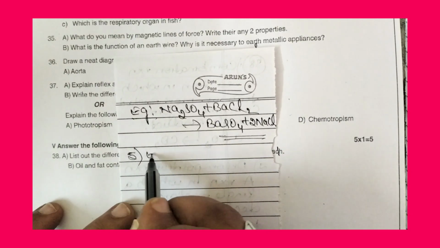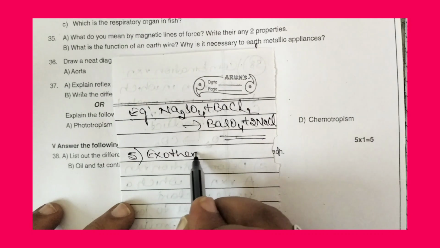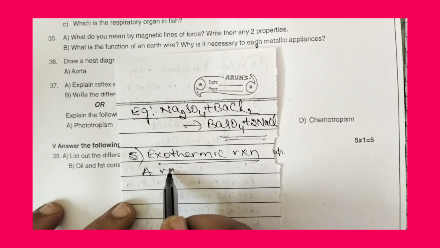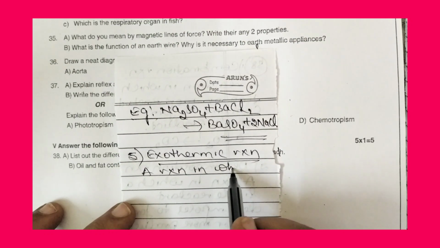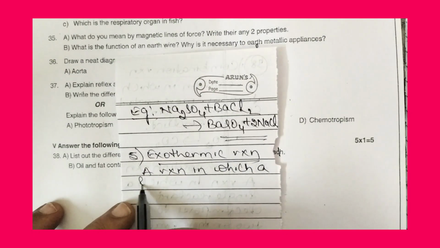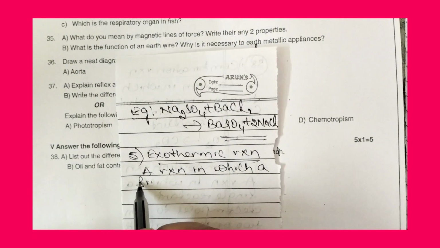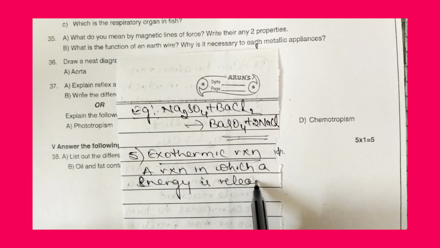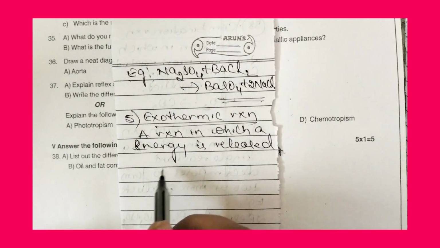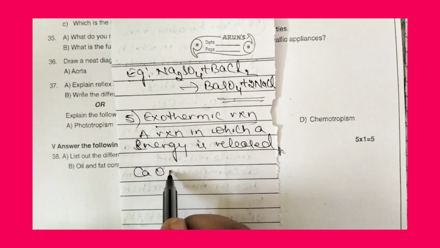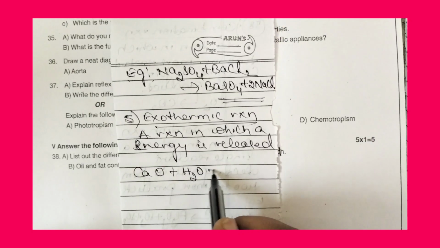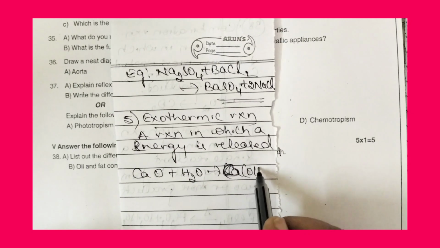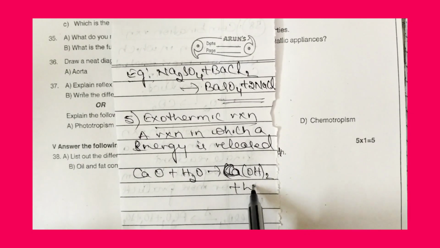Next, exothermic reaction. A reaction in which energy is released. CaO plus H2O give rise to Ca(OH)2 plus heat.